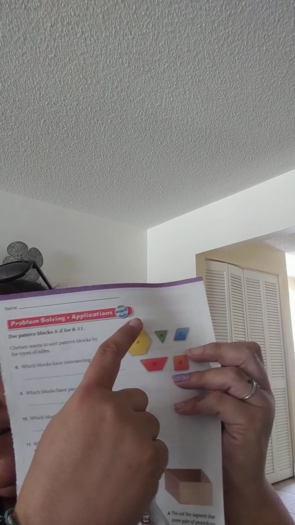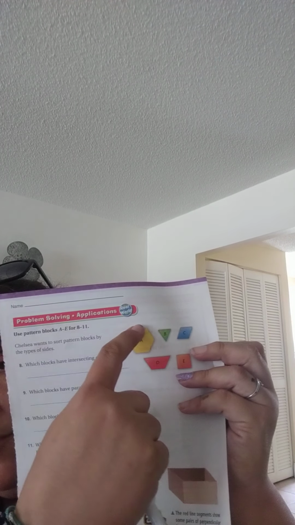Then it says, which blocks have parallel sides? I don't know if I can draw it for you. Let me use the one without the answers. Hold on. There it is. Okay. So you see the hexagon. This side and this side are never going to touch if we make pretend lines go out. Those have parallel lines. And then also the opposite lines from here to here, we'll label them 1, 2, 3, 4, 5, and 6. Okay?